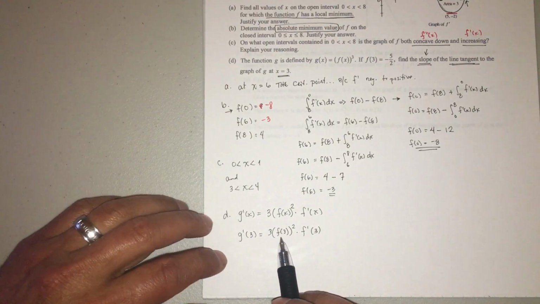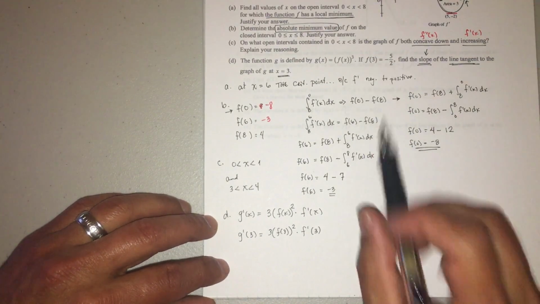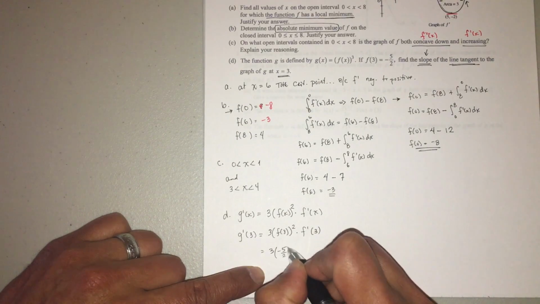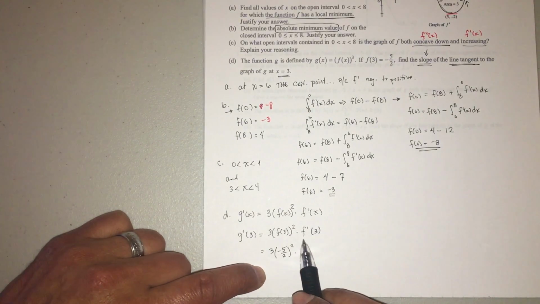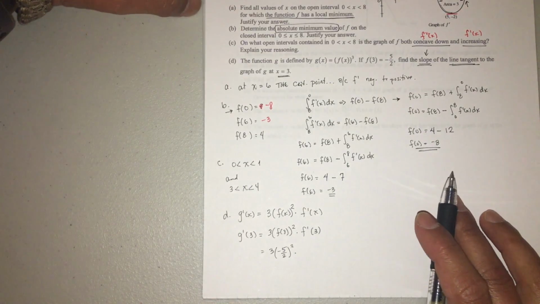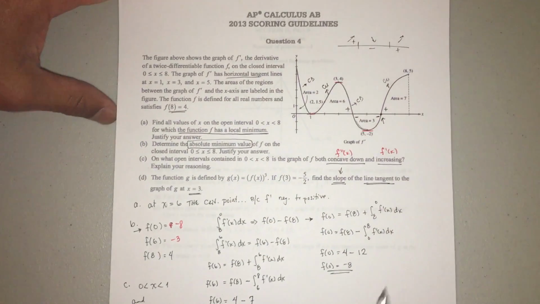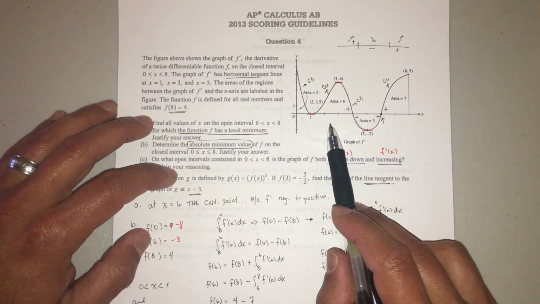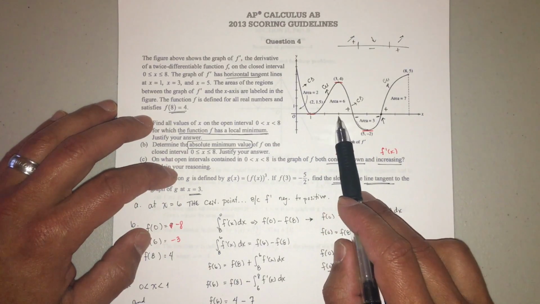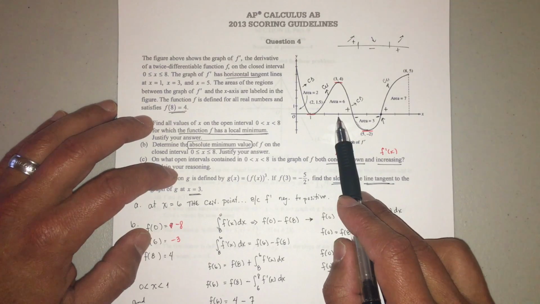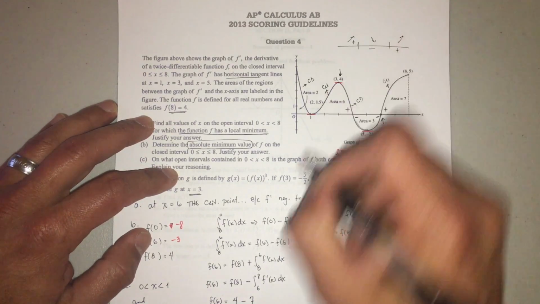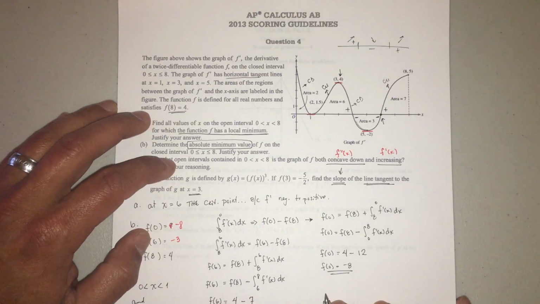Okay, what's f of 3? They tell me f of 3 is negative 5 halves. So that's very helpful. 3 times negative 5 halves squared times f prime of 3. This is where we got to be careful here. f prime of 3, we go to our graph. This is f prime. So f prime of 3, 1, 2. So when x equals 3, what's that value? It is 4.